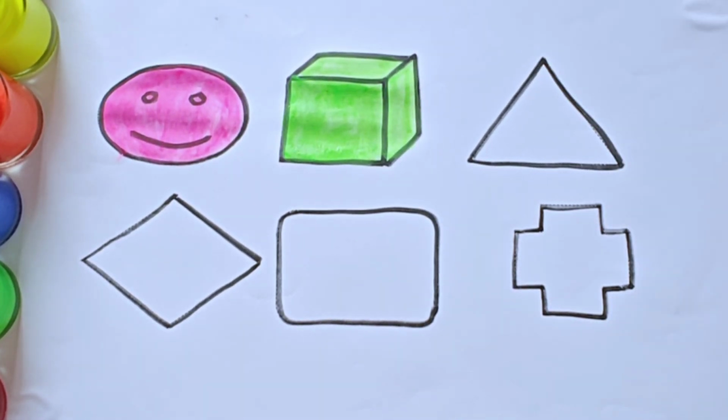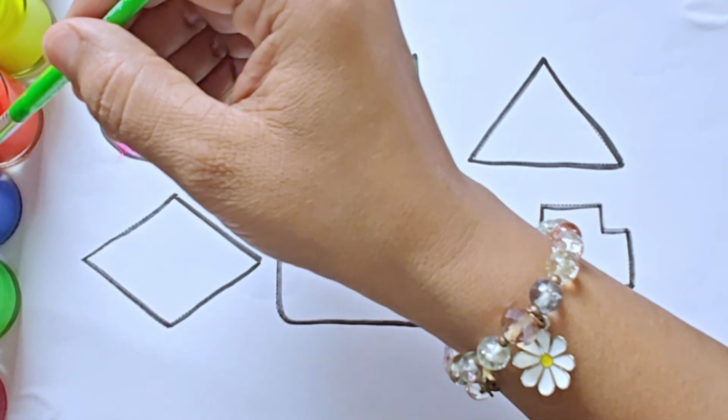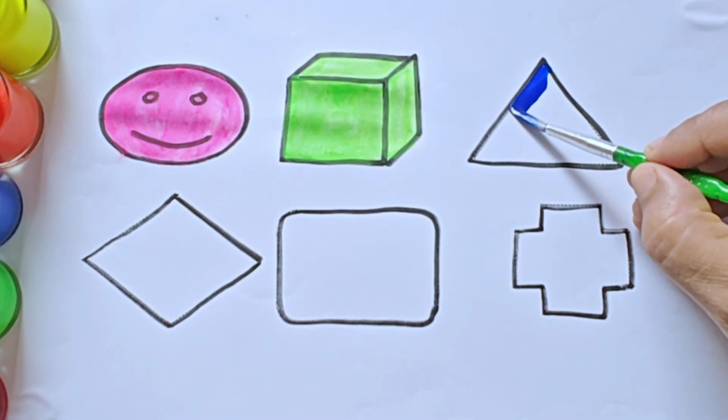It is cube. Cube is a 3D shape. It is blue color.